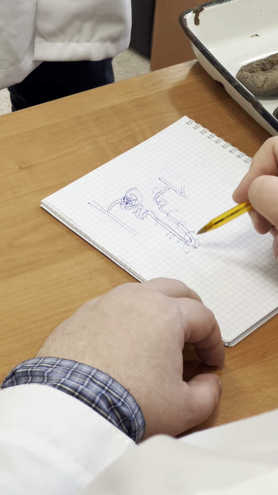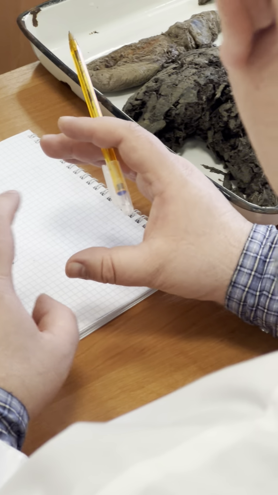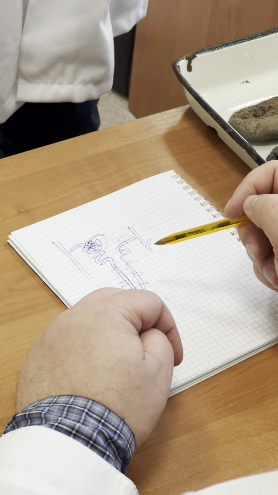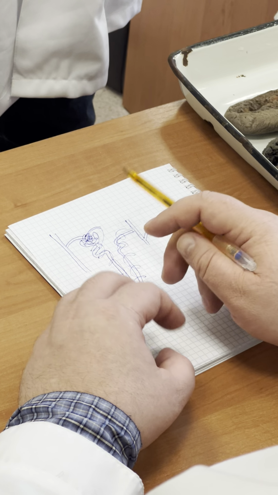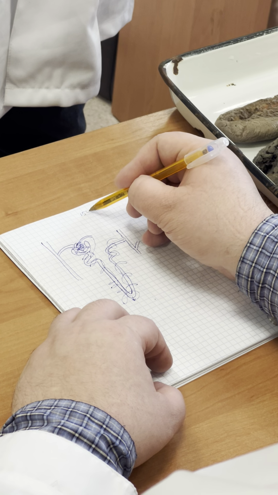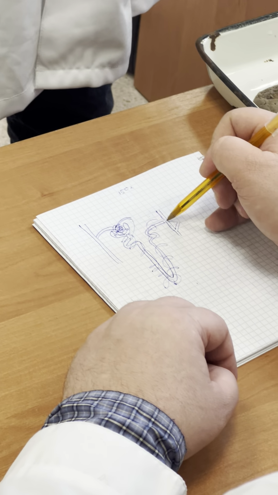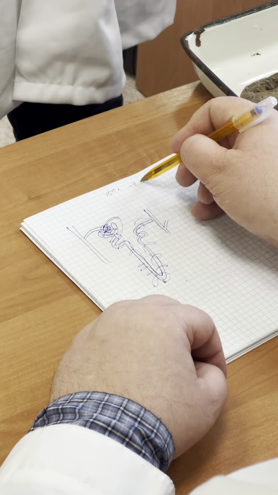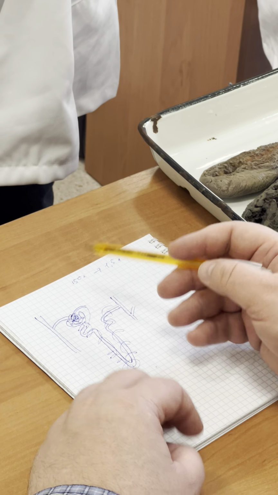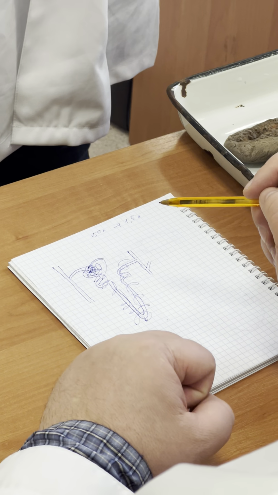we have reabsorption of water, salts, sugar, vitamins from primary urine. The volume of primary urine is near 150 liters in one day. Secondary urine, which goes to collecting tubules, is only 1.5 liters. 99% of primary urine is reabsorbed in all of these tubules.